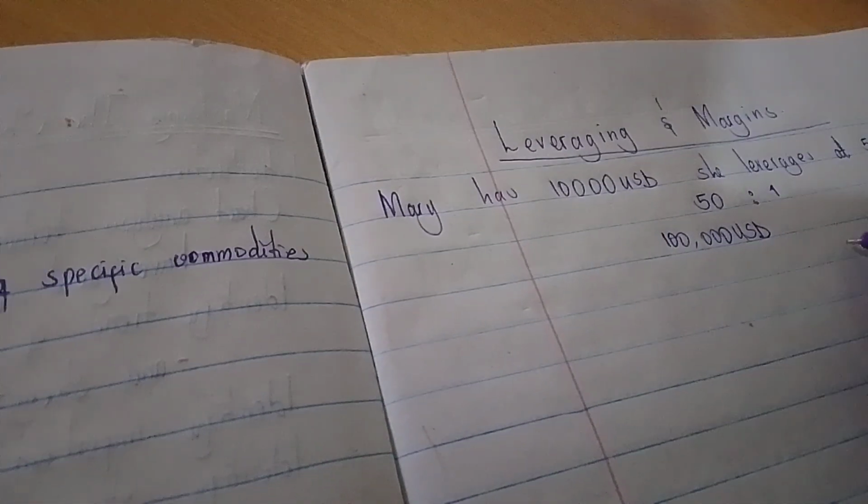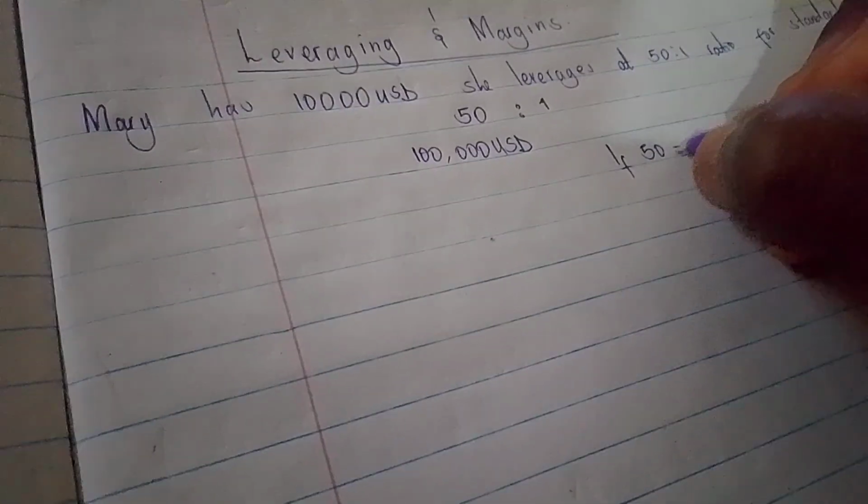So now let's see how much she needs. This is just basic maths. If 50 is 100,000, how much will she need for one unit? Because that's the ratio that she'll be using.